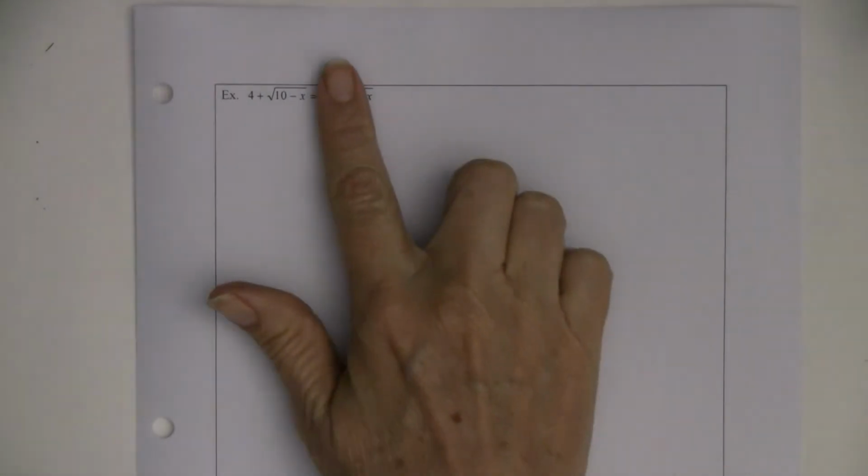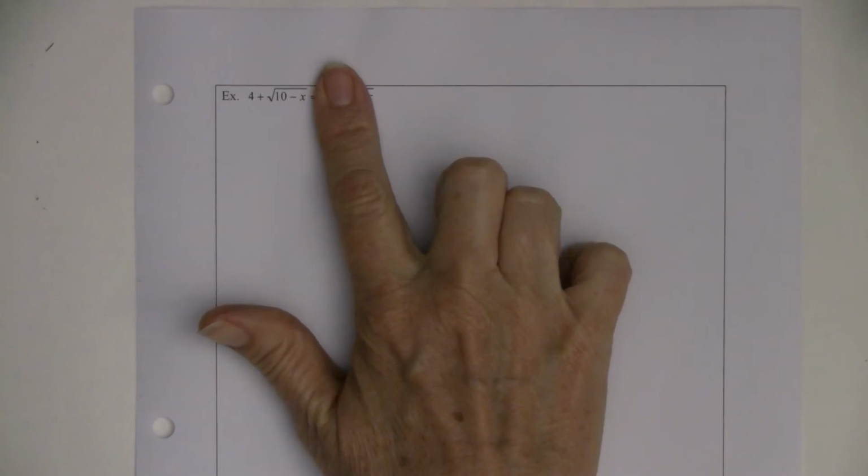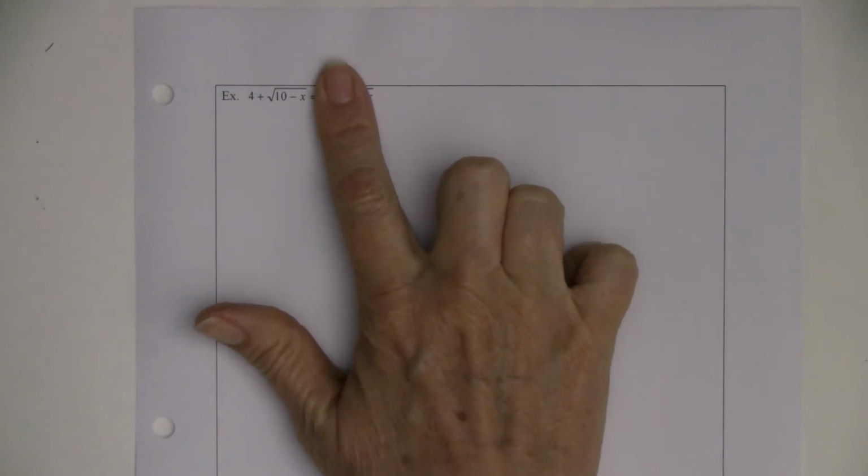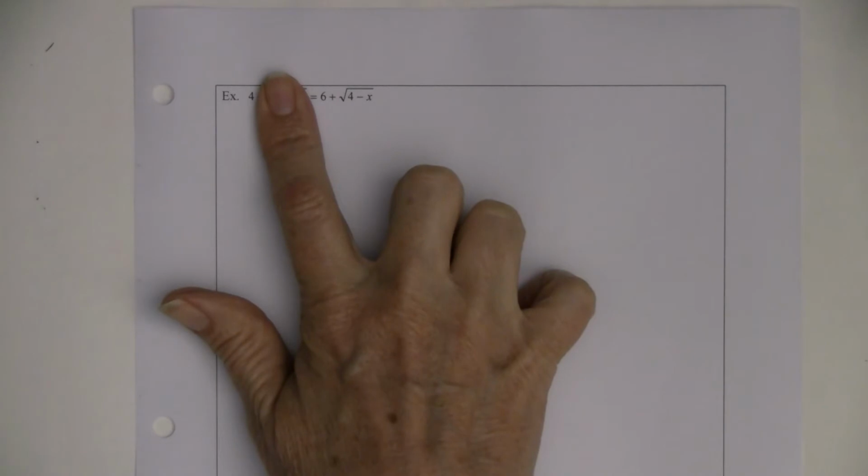So this example here, you notice it's a mess, and it's got two square roots. And so what they said to do is get the square roots all by themselves one at a time. The other one, I didn't have to do anything, the square root already behaved. But this square root is not all by itself because it's got the 4 over there. And this one's not all by itself because it's got the plus 6.